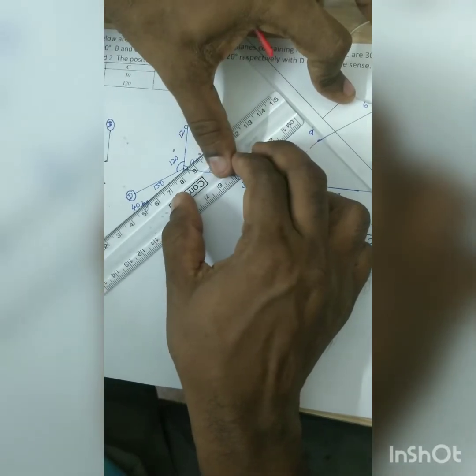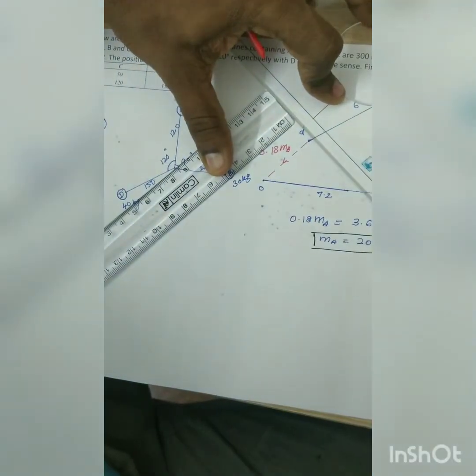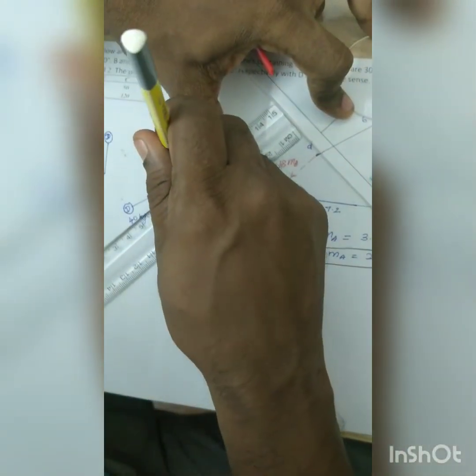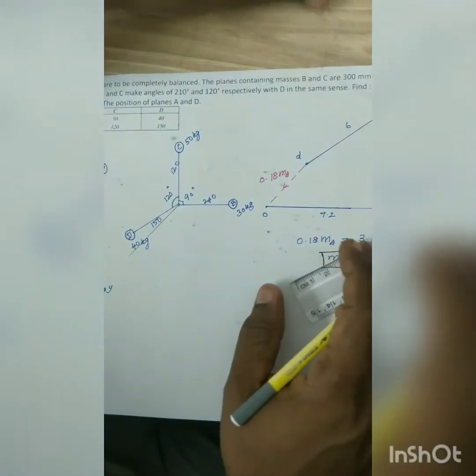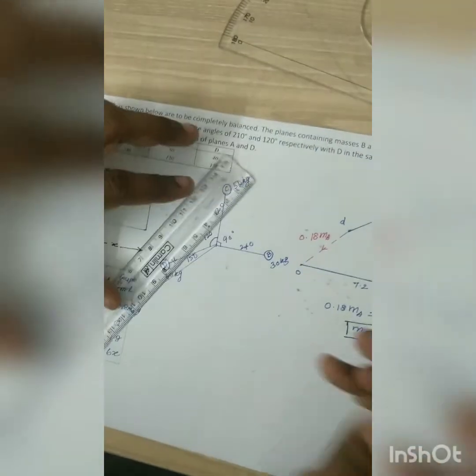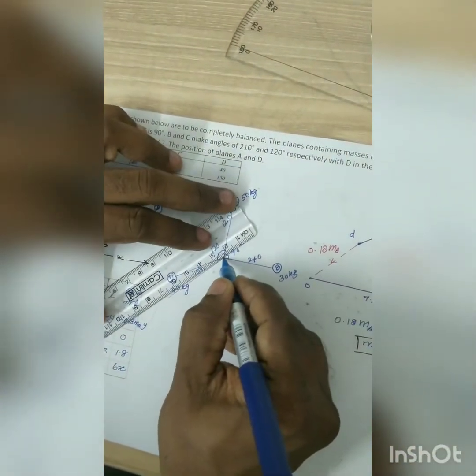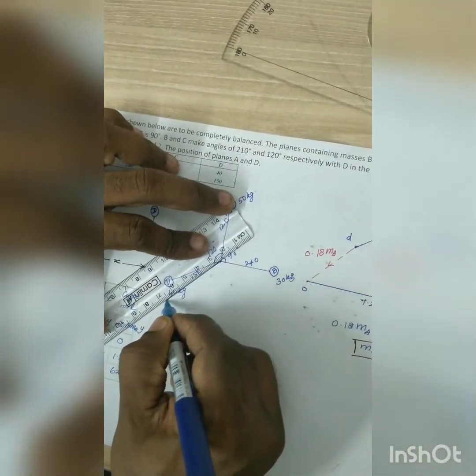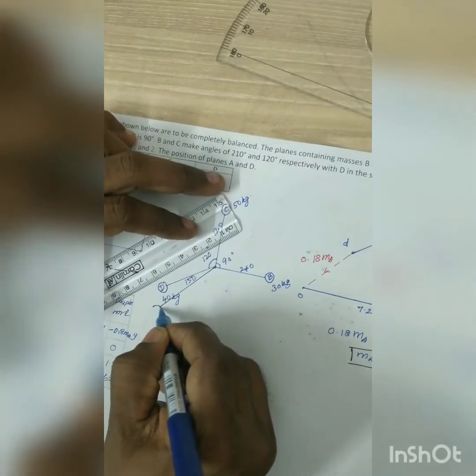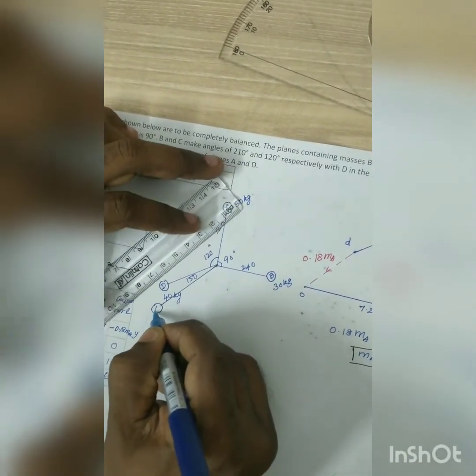It's coming here. So this is where E is going to be. This is where E is going to be.